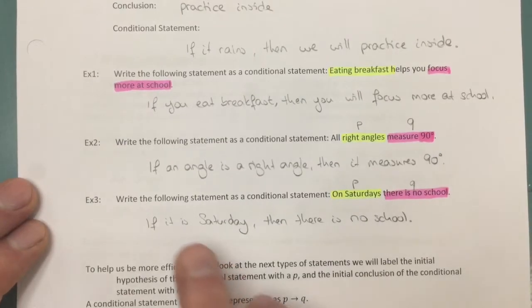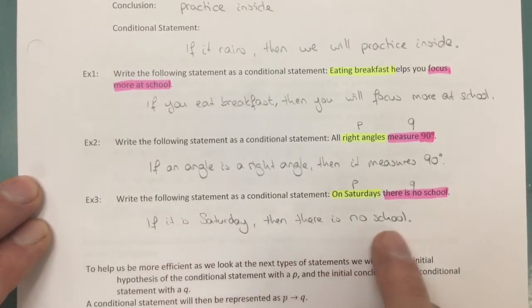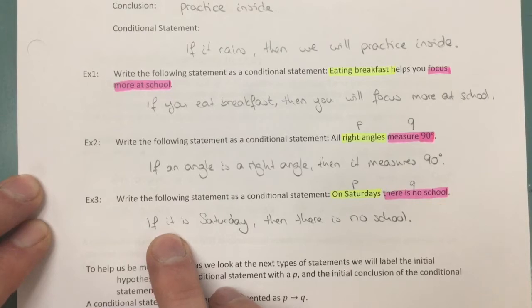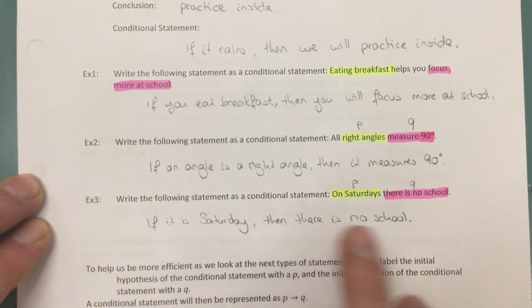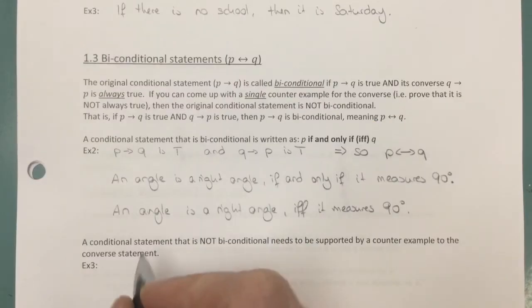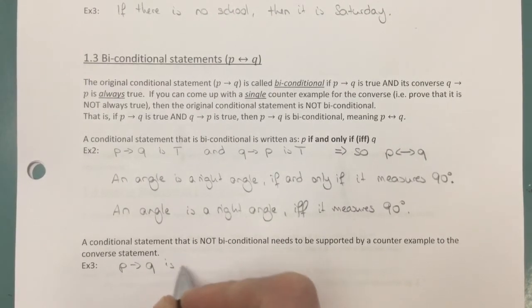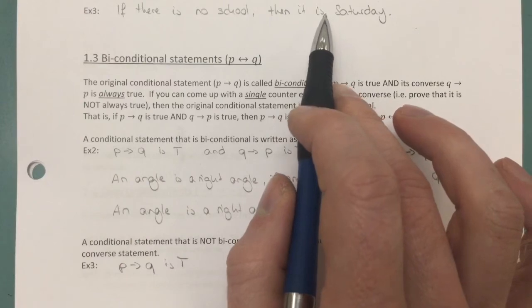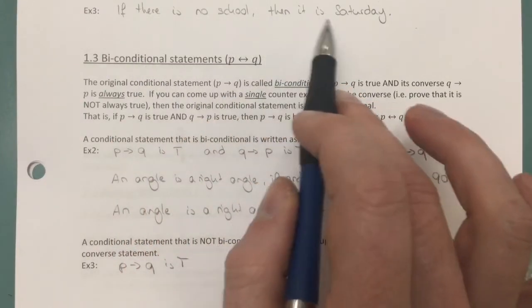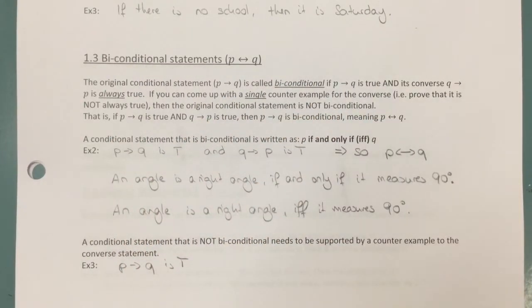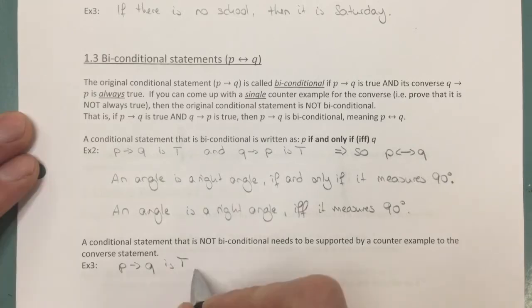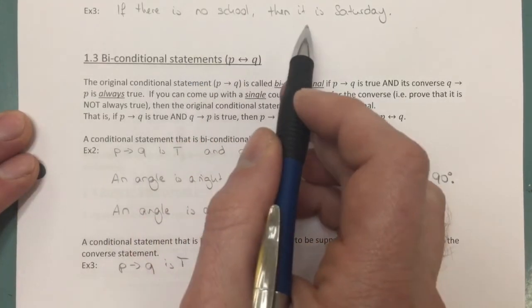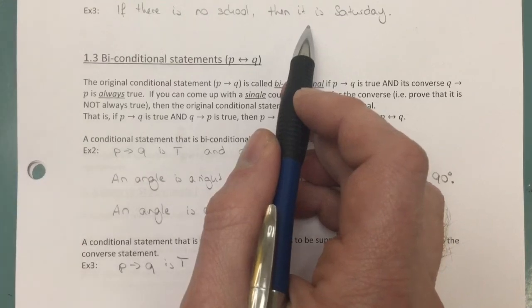From the first page, this is our conditional statement, and that statement is true because if there is a Saturday, then there is no school. So we can say that P to Q is true. Now up here we have the converse. If there is no school, then it is Saturday. Is that true? No, and this is our counter example.